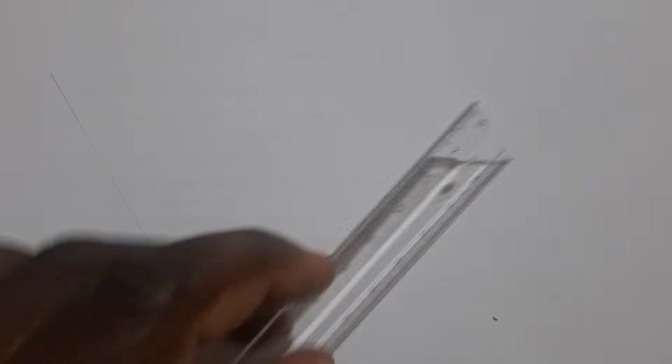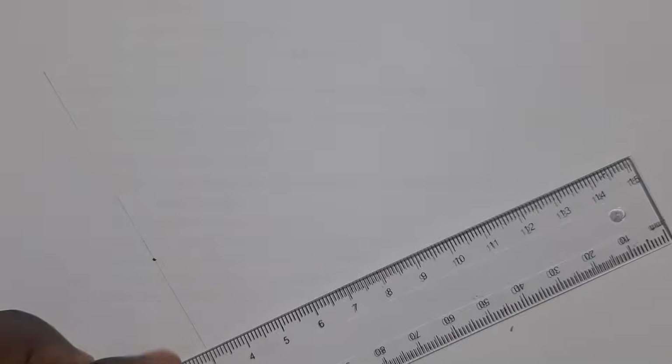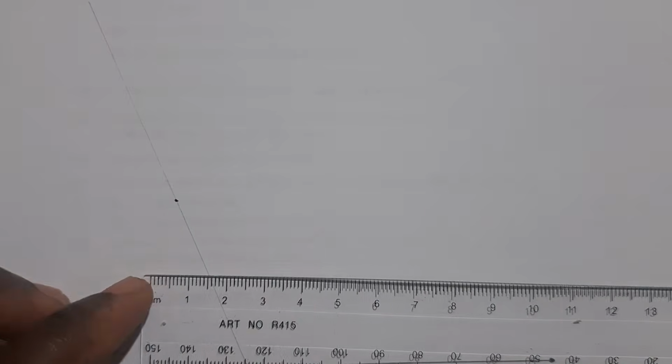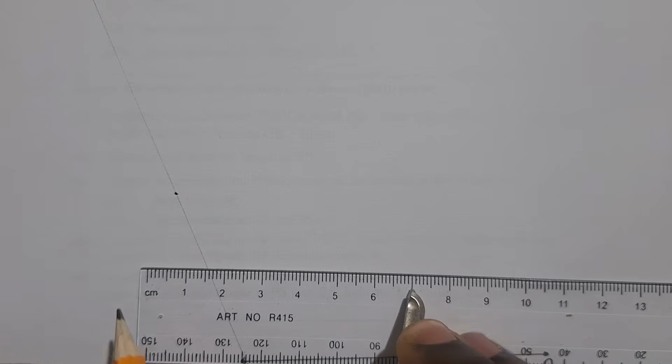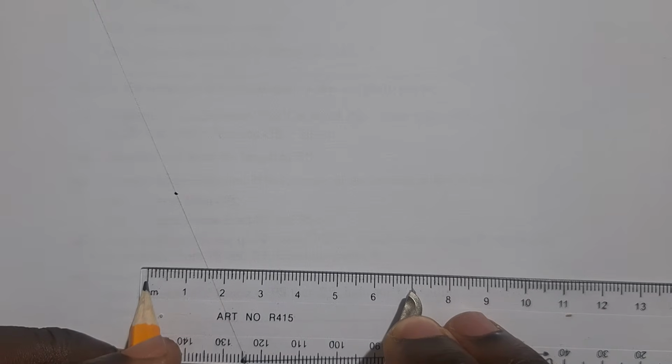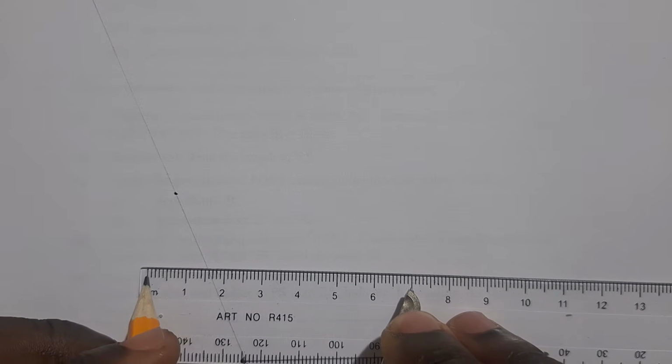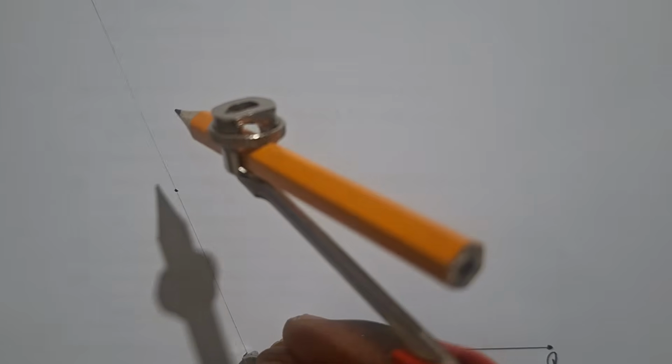For this one, I like encouraging my students to get your ruler and then measure 7 centimeters. So 7 is right over here, and then you put it at 0. You can see that. So this is 7 centimeters. You now go to where P is. Point P is right here.